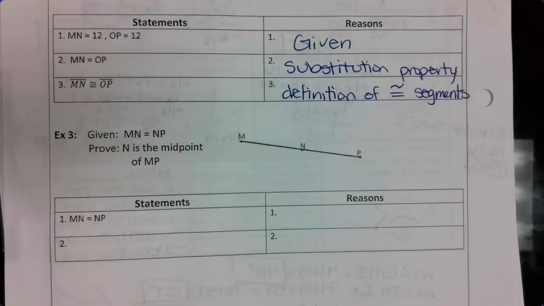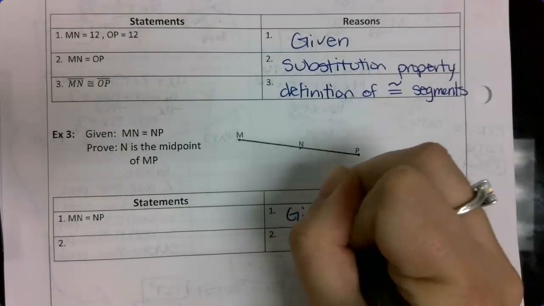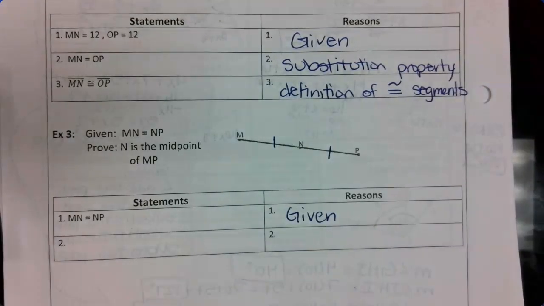On the next one, I'm given MN equals NP. I want to prove N is the midpoint of MP, and then I also have this picture. My first thing says MN is equal to NP. This reason is given. So if I go to my picture, I can draw my tick marks to show that those two are congruent.